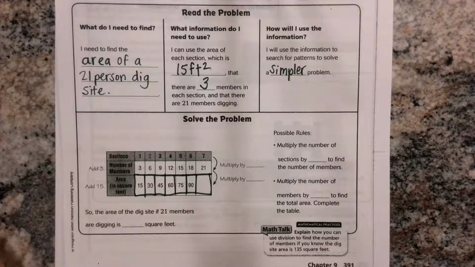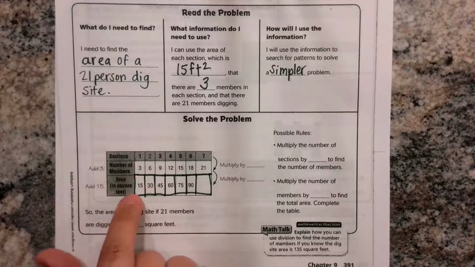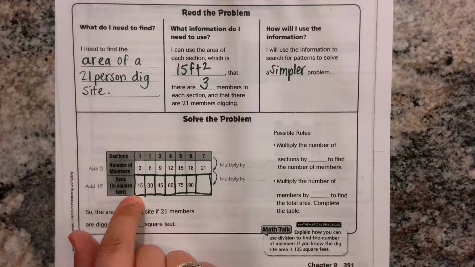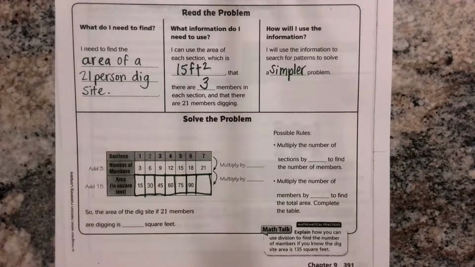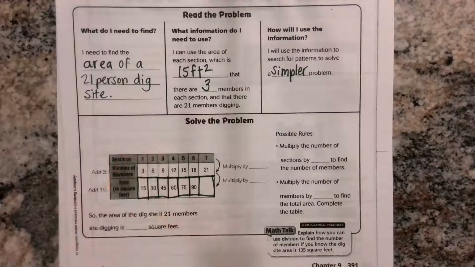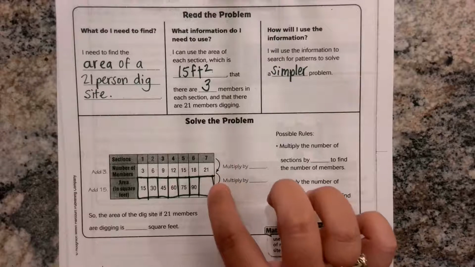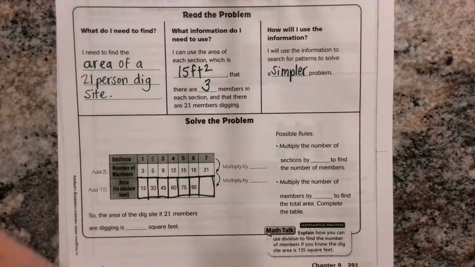Well, if I didn't know that, then I would have to figure out what's the pattern between my number of members and my area in square feet. That's how I can avoid writing all of this out and just figure out my pattern between the number of members and the area in square feet.